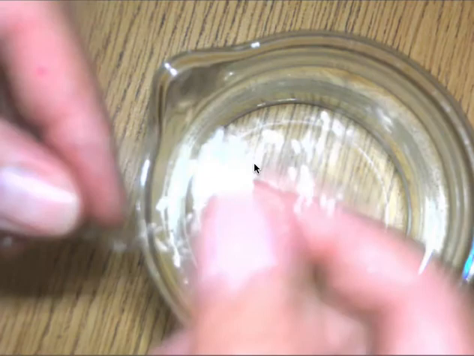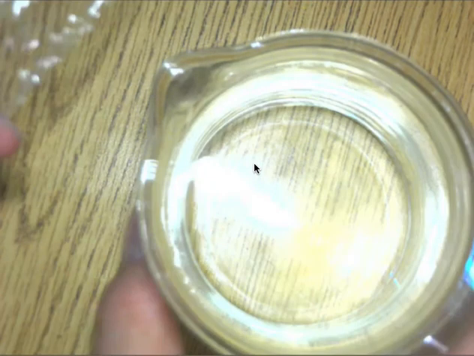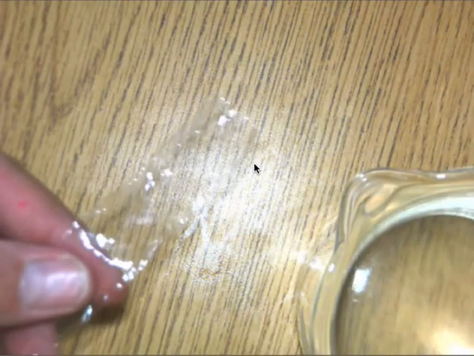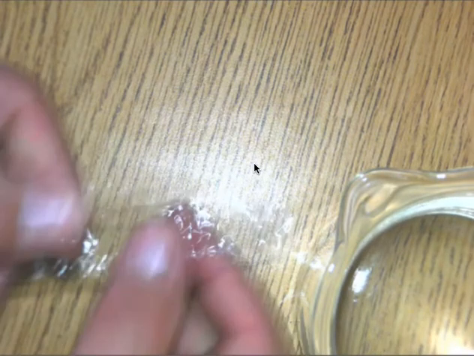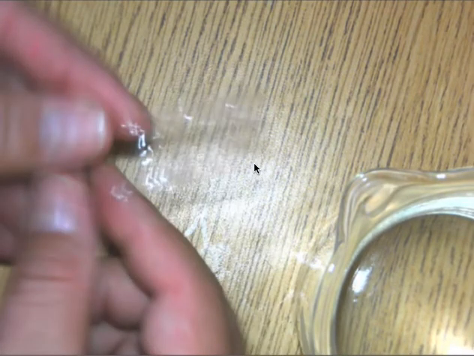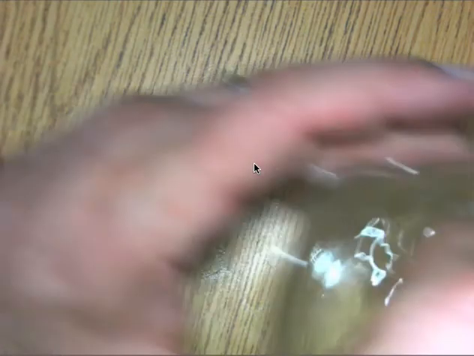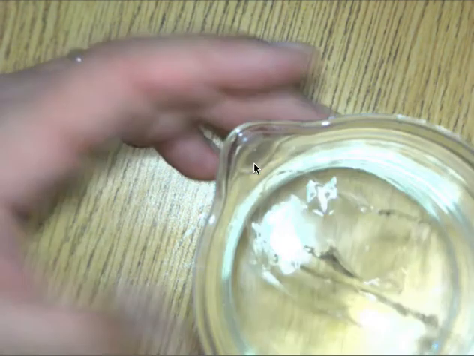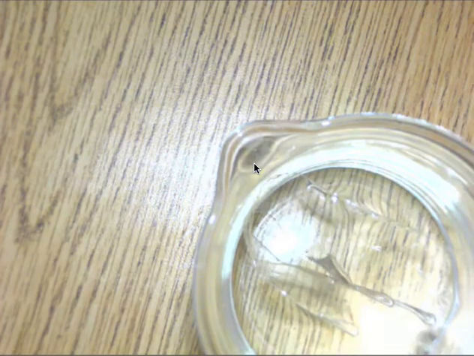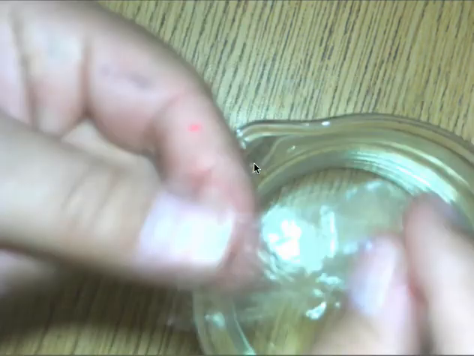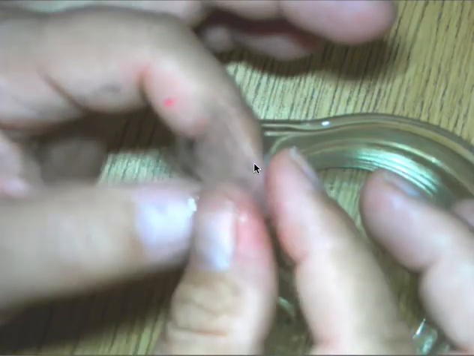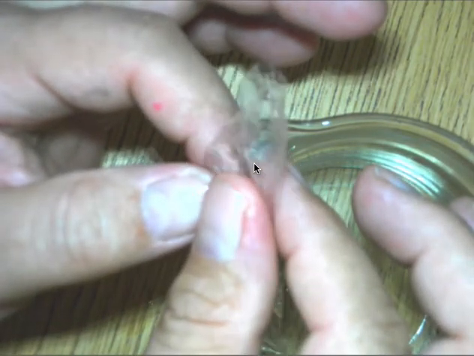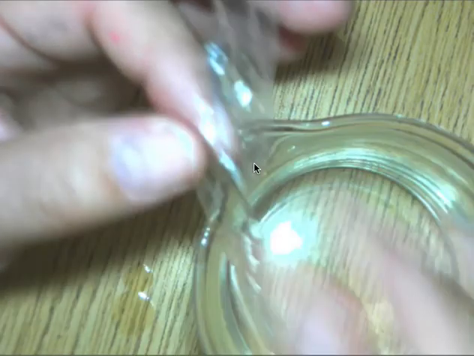So if we take a look here, here's our dialysis tubing. It's kind of crinkly. So we're going to dip it into the water. Wait for a couple seconds. Take it out, and all of a sudden, it's very malleable. Then it says roll it in between your fingers. I don't know if you can see this. See, it has started to open up now.